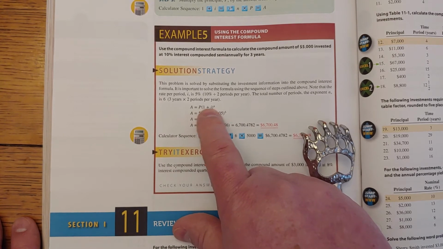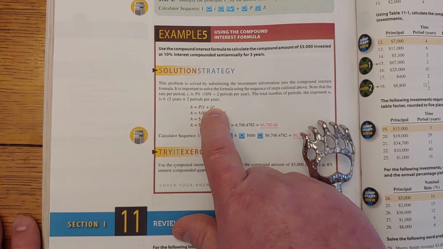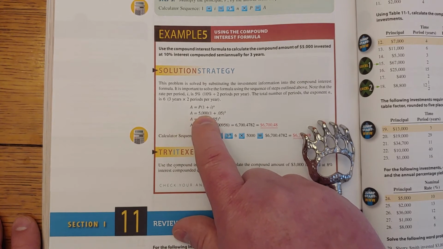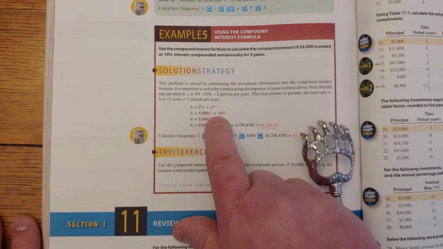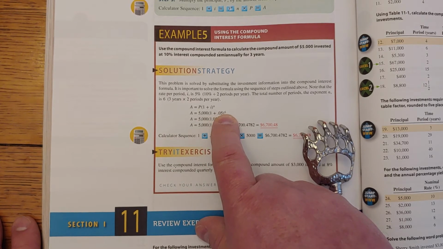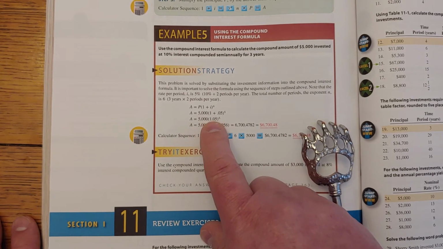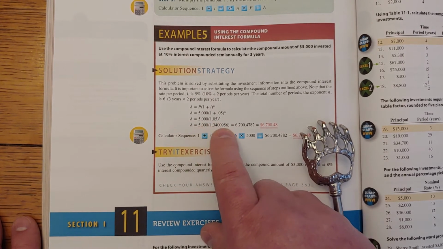As we plug this in, A equals the principal times the quantity 1 plus i, which is the interest rate per compounding period, and that within the parentheses is raised to the small n, which is total compounding periods. So A equals principal, 5,000, times the quantity 1 plus, we already said, the interest rate per period is 5%, so 0.05. And we also said there are a total of 6 compounding periods. So that's what the exponent is. So 1 plus 0.05 is 1.05. So 5,000 times the quantity 1.05 raised to the 6. Now we take 1.05 and raise that to the 6th power. And as you can see, that's our factor.